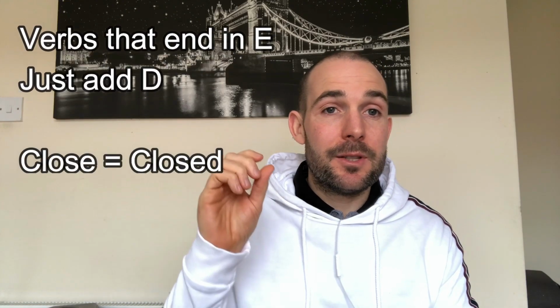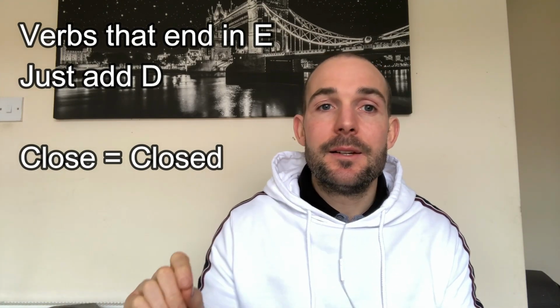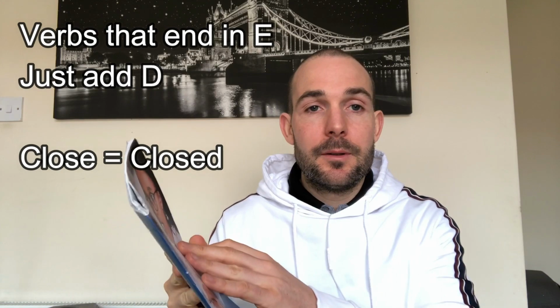Having said that, we need to be a little bit careful with verbs that end in E. For example, the verb to close. Close the book, close the door, close the window. So when a verb ends in E, you simply add D. You don't add another E and then D. So it doesn't become closeed, it becomes closed. So, I have closed the book.